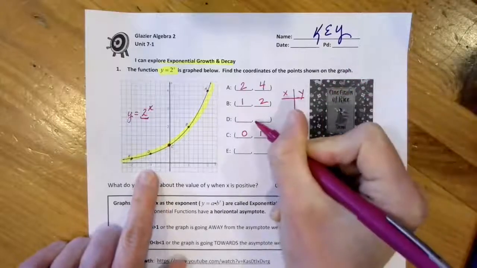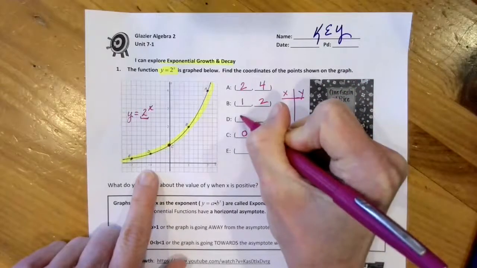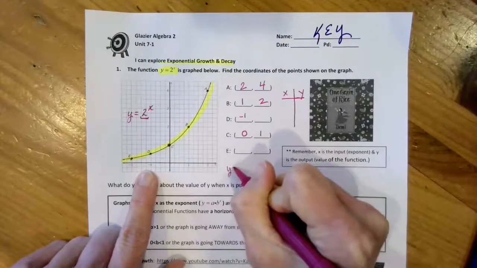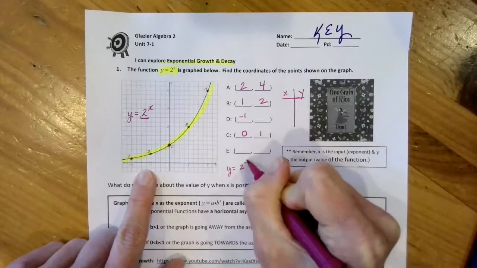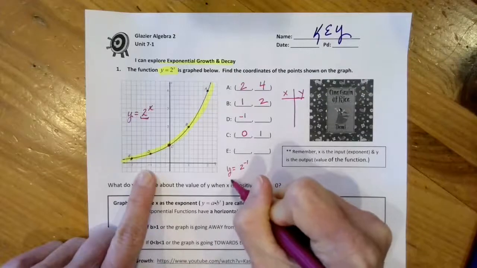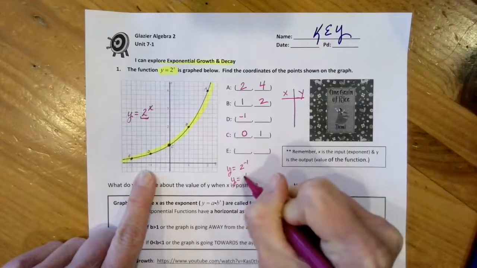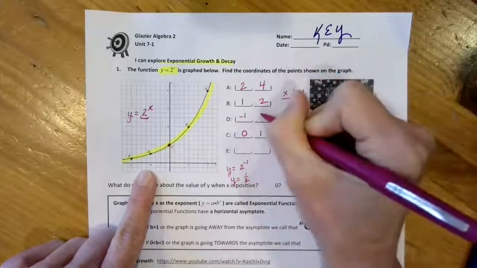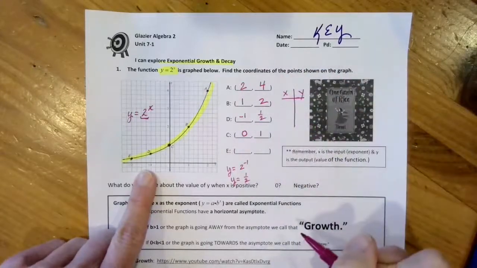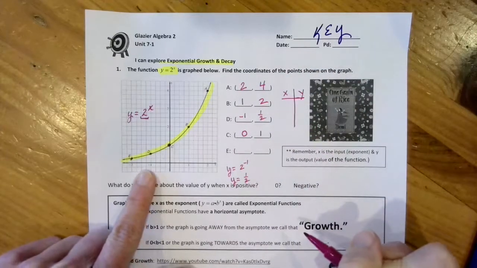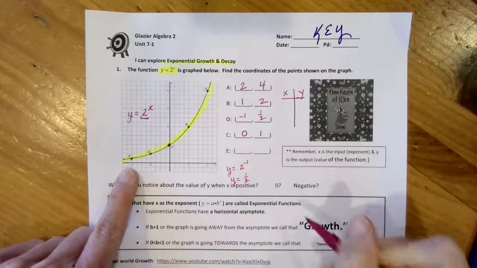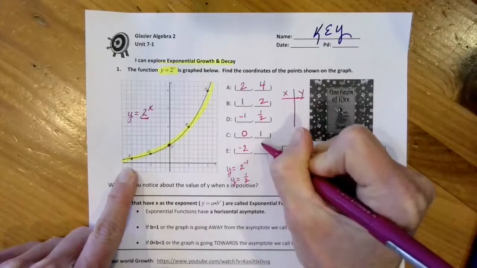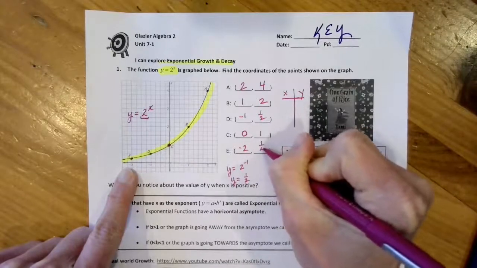When I'm looking at D, I know that 2 to the negative first power, and we can show what that looks like, y is equal to 2 to the negative first, means I'm dividing by 2 one time. So of course, that's going to give me 1/2 as a value, and to the negative second power, I'm going to have an output of 1/4.